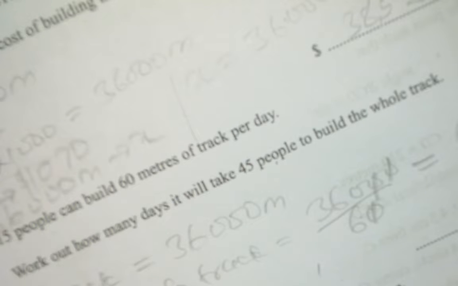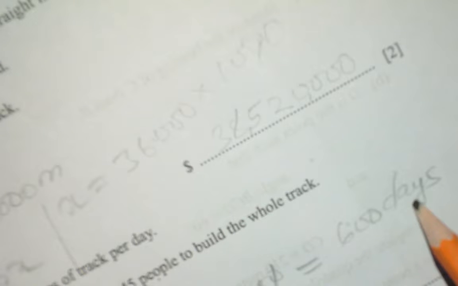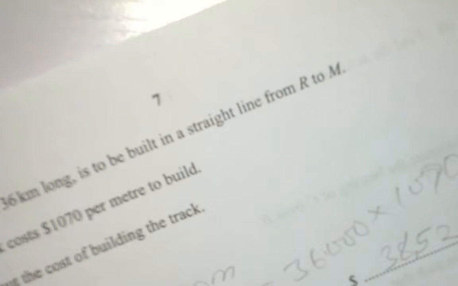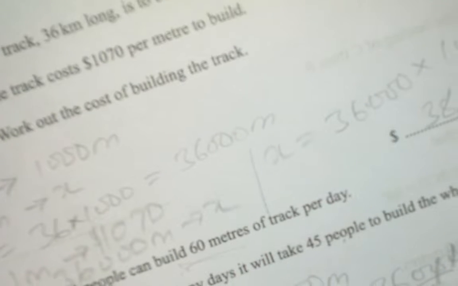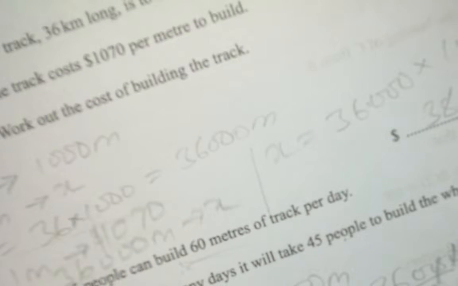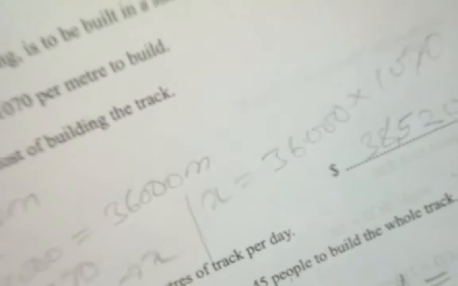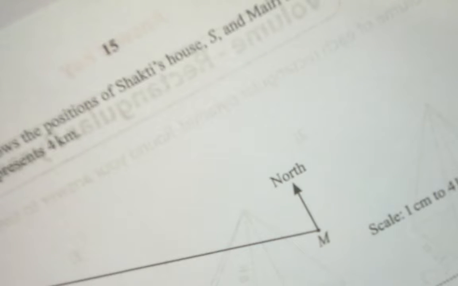But that is not the question they ask. They say, how many days will it take 45 people to build the whole track? So this 600 days is for the 15 people, because 15 of them can build only 60 meters in a day. The whole track is 36,000 meters, so it takes them 600 days. If it's taking 15 people 600 days to build, how many days will it take 45 people? That is the question we need to solve.